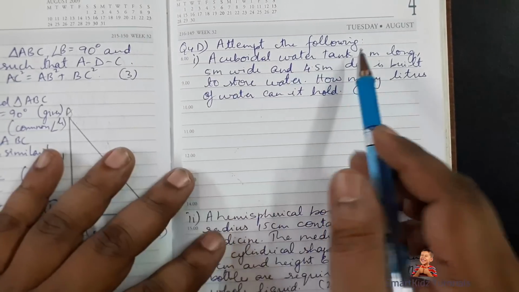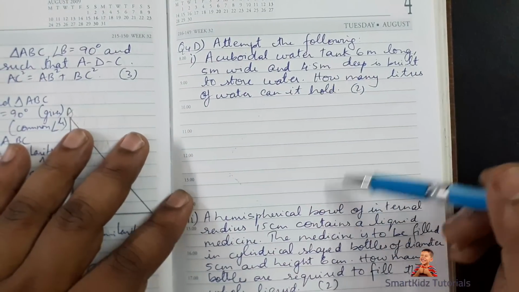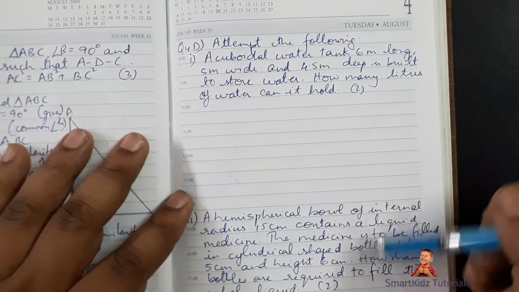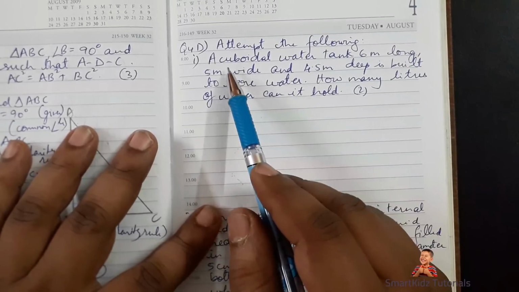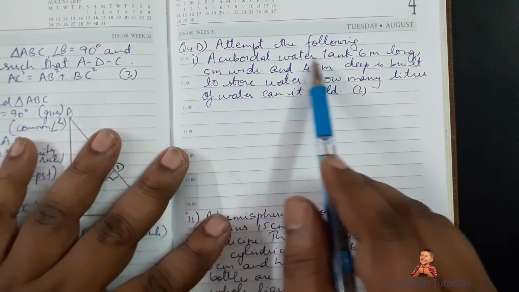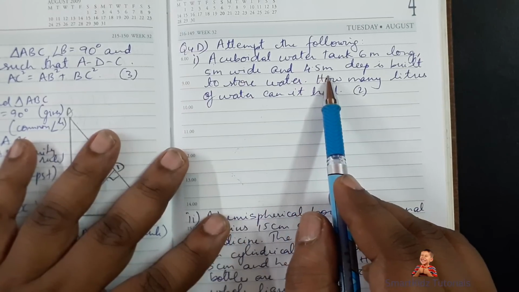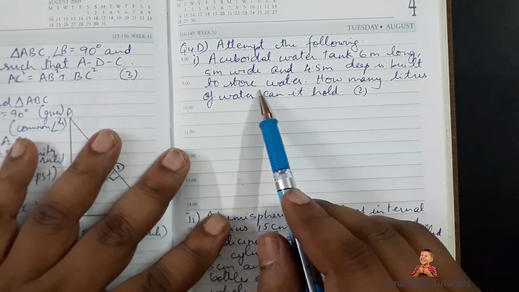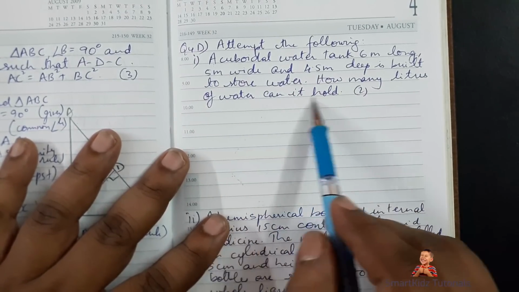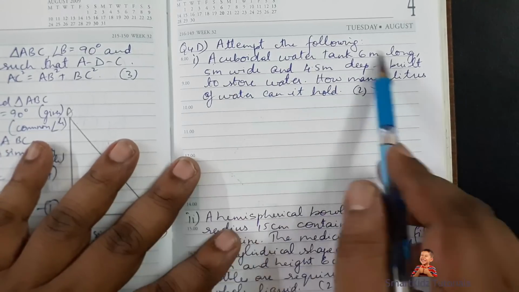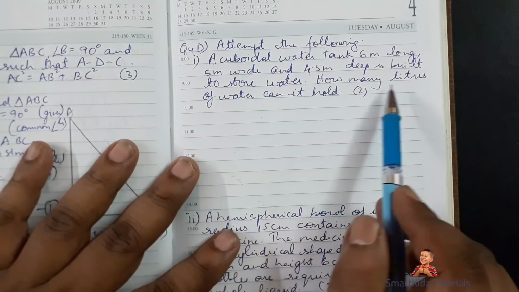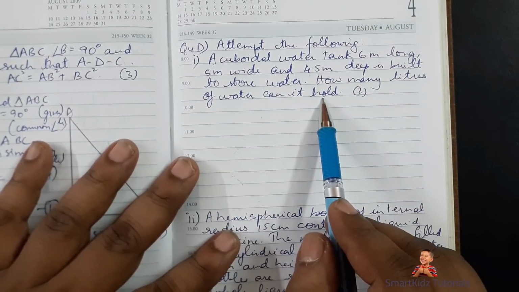Question 4D, last question, okay, which has got 2 questions under that, 2 marks each, total 4 marks. Attempt the following. A cuboidal water tank 6 meter long, 5 meter wide and 4.5 meter deep is built to store water. How many liters of water can it hold? Mind you, this is all given in meters. Finally, you have to convert it into liters to show the final answer.